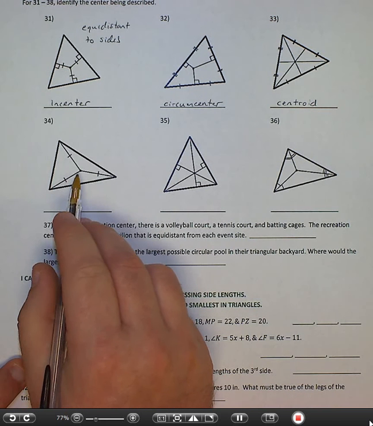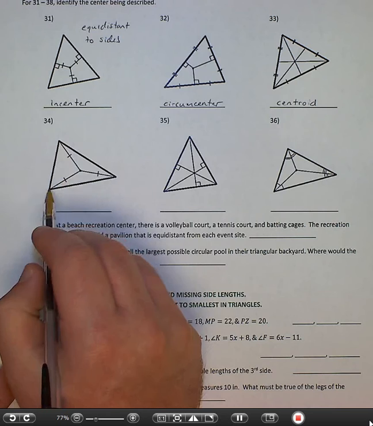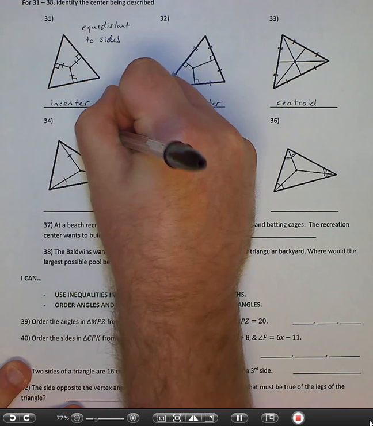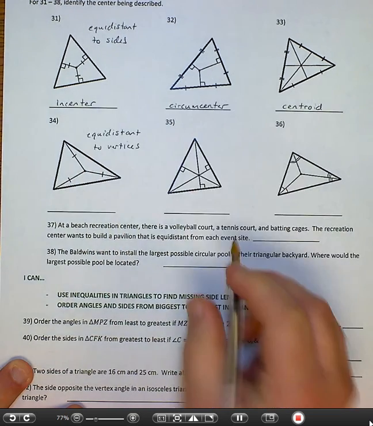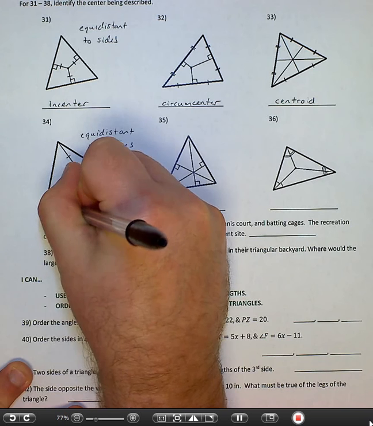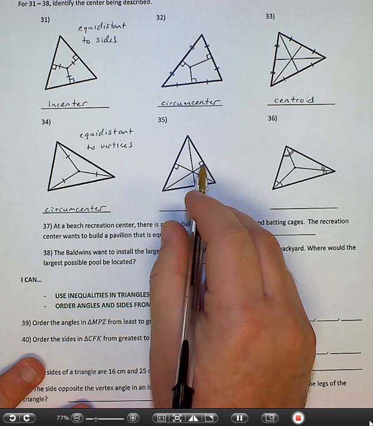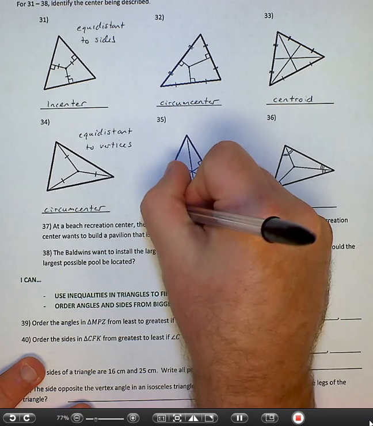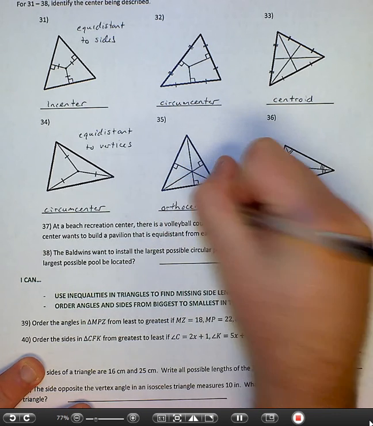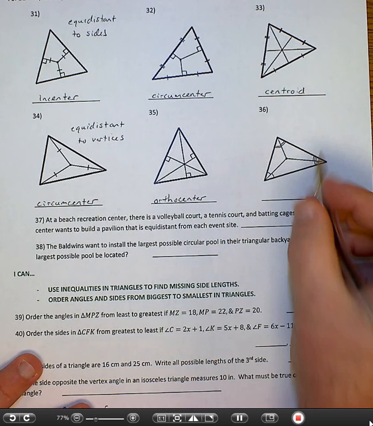34. What this one's showing is that the distance from the center to the vertex is the same. So equidistant to vertices is what this one's showing, and that would be the circumcenter. This one's showing from the vertex perpendicular to the opposite side, perpendicular, perpendicular. Those are all altitudes. The altitudes all meet at the orthocenter. And the last one, these are all angle bisectors, and angle bisectors meet at the in-center.